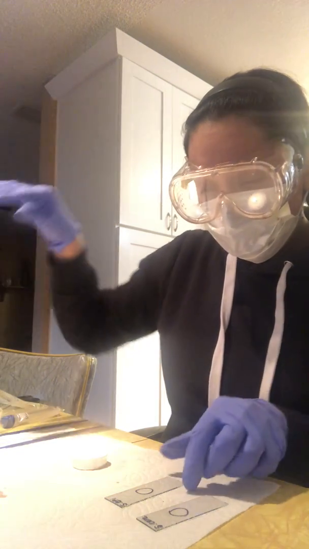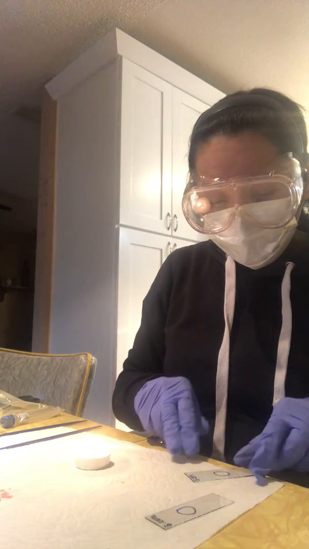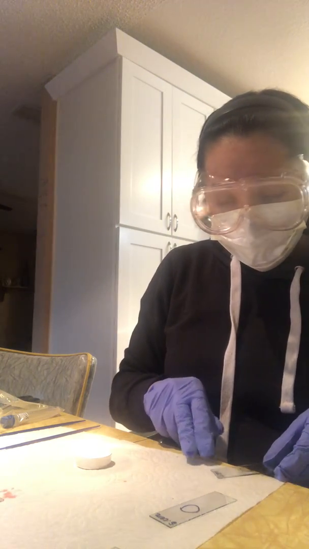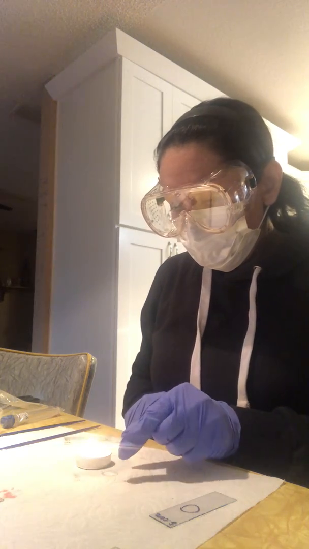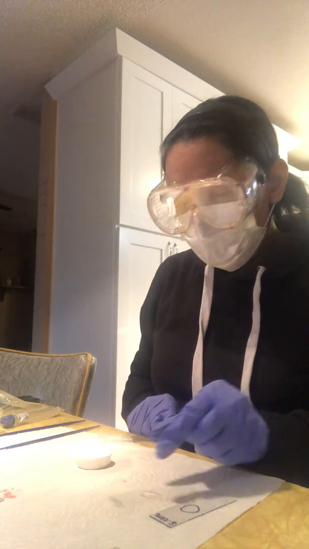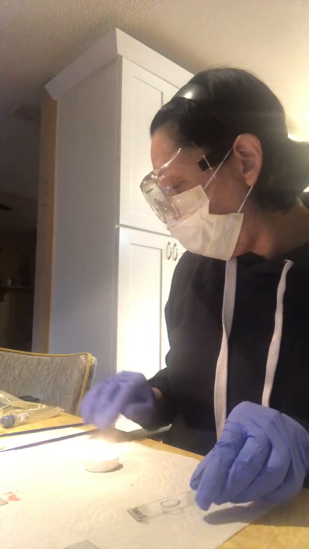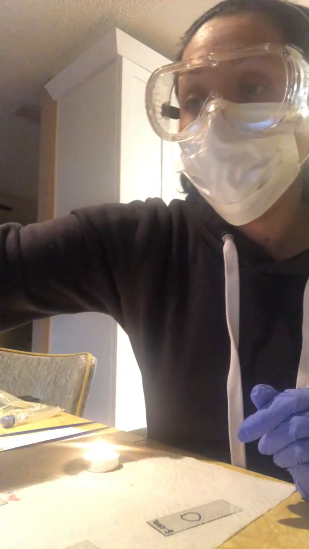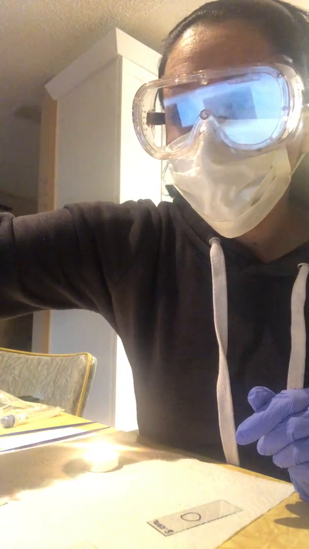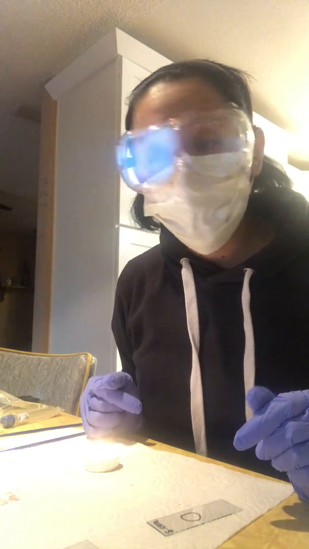Okay, and then I'm going to go ahead and also pass it over the flame. 1, 2, 3, 4, 5. Let that sit for a while, and I'm going to start the Cerevisiae, and that is the second part to our exercise here for bacterial morphology and staining techniques.